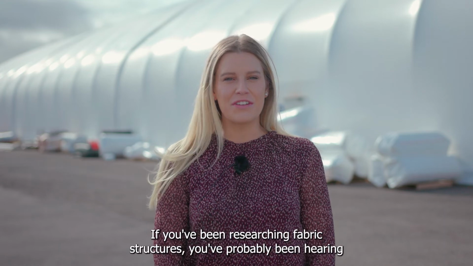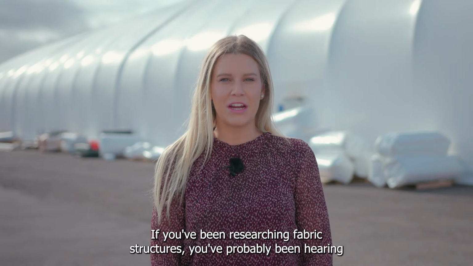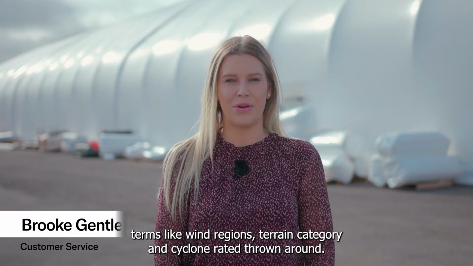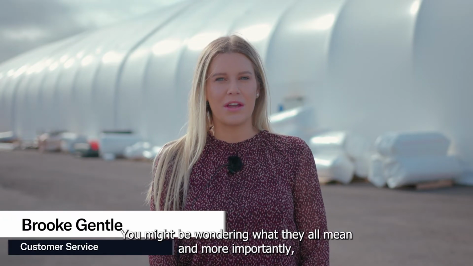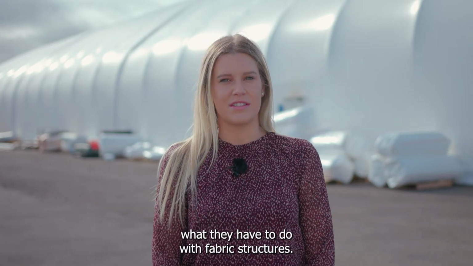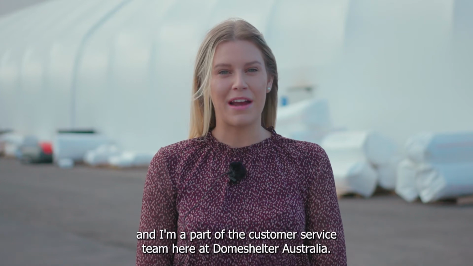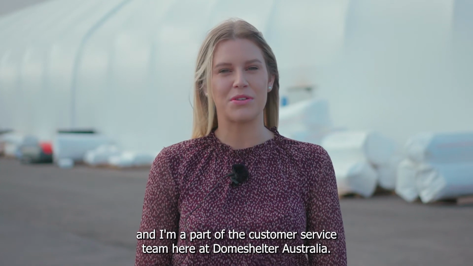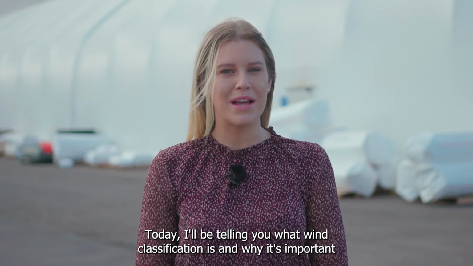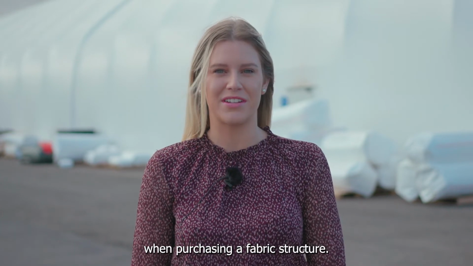If you've been researching fabric structures, you've probably been hearing terms like wind regions, terrain category, and cyclone rated thrown around. You might be wondering what they all mean, and more importantly, what they have to do with fabric structures. My name is Brooke, and I'm a part of the customer service team here at Dome Shelter Australia. Today I'll be telling you what wind classification is and why it's important when purchasing a fabric structure.